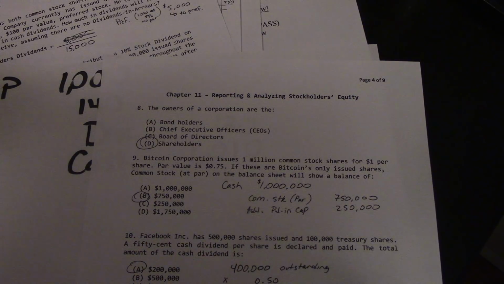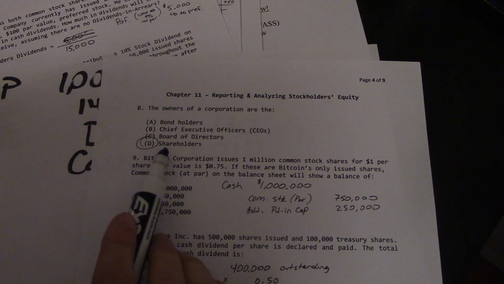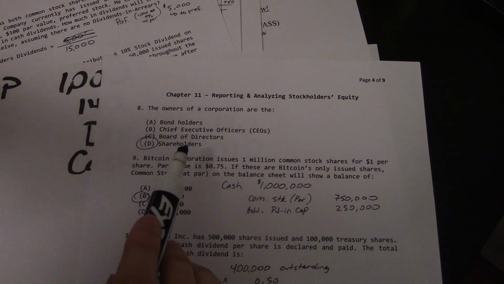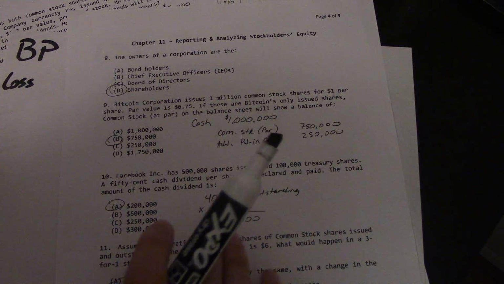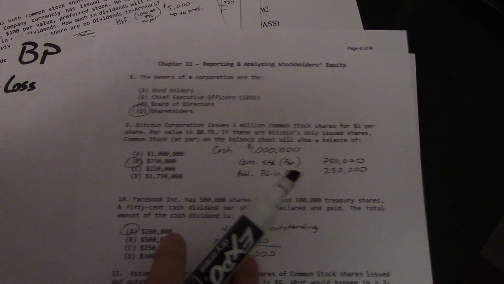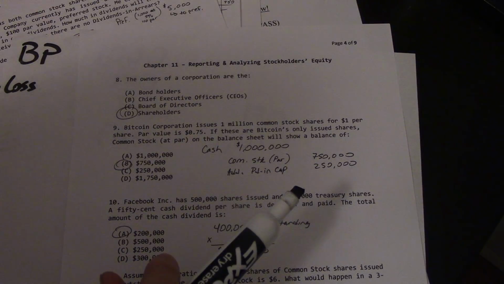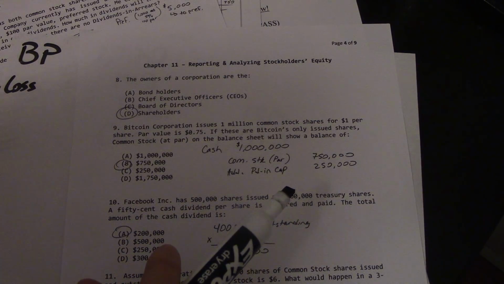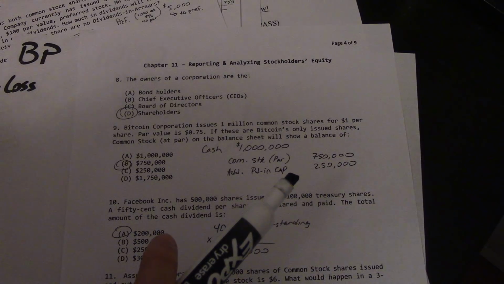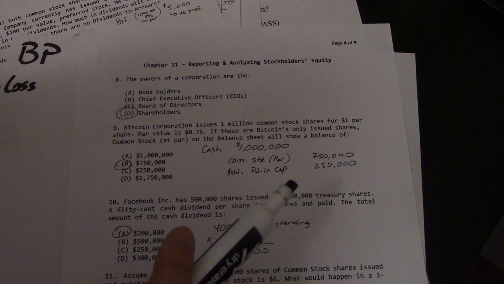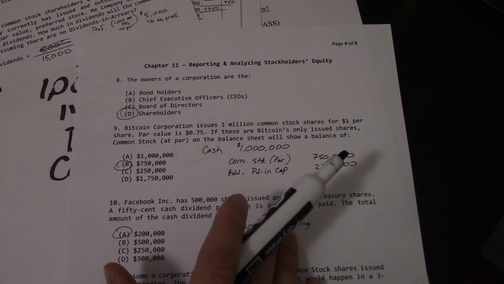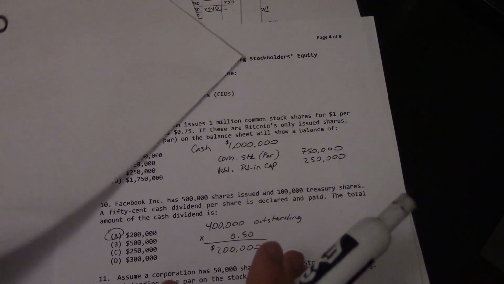Letter C, the board of directors, no, they are not the owners. And D, the shareholders. That is correct. Whoever owns the shares are the owners of the company. So we've got a corporation that issues 1 million shares of common stock for $1 per share. Par value is 75 cents. If these are the company's only issued shares, common stock at par on the balance sheet will show up as a balance of. So let's just do the whole journal entry.